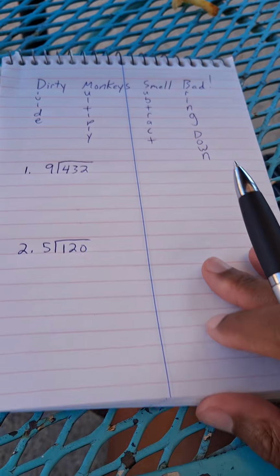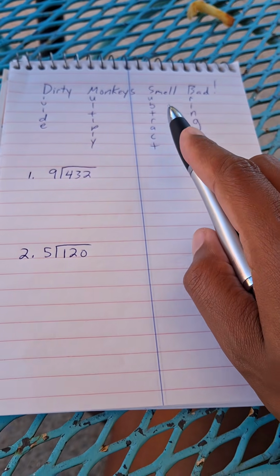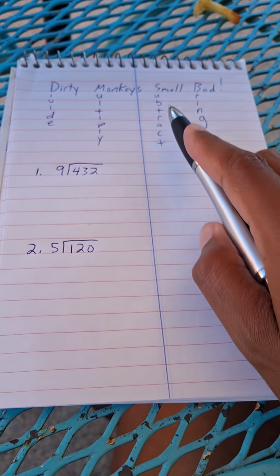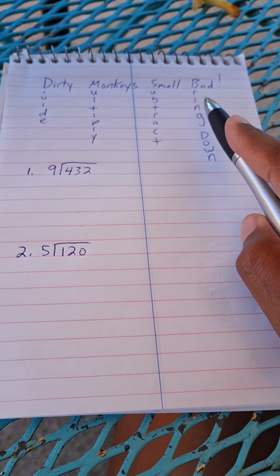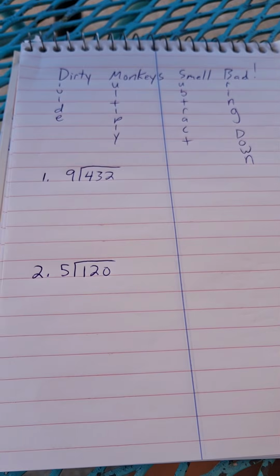Here's an easy way to remember the steps of long division. Dirty monkeys smell bad. Okay, let's get it. Here are basically the steps. Dirty stands for divide, monkeys means multiply, smell is subtract, and bad is bring down. If you just remember dirty monkeys smell bad, you can get any of these long division problems.